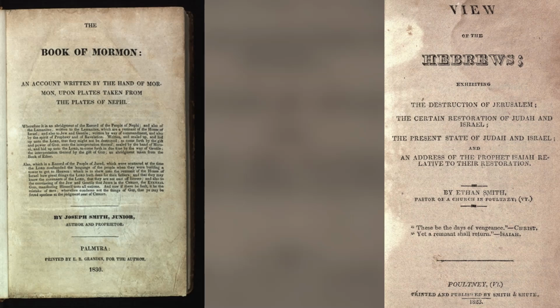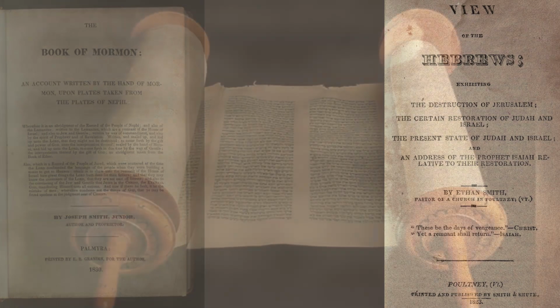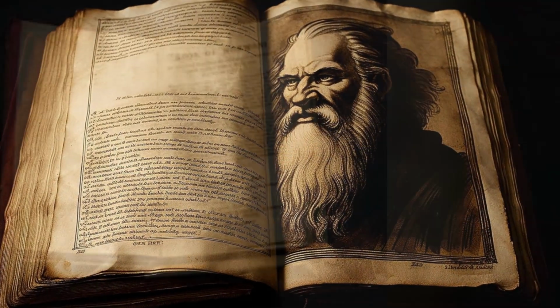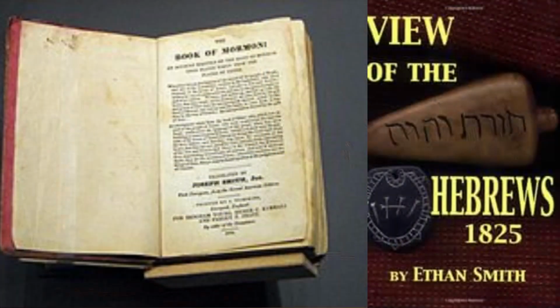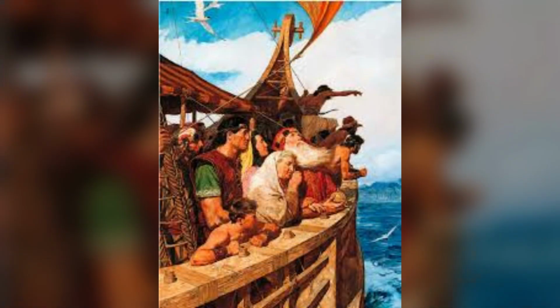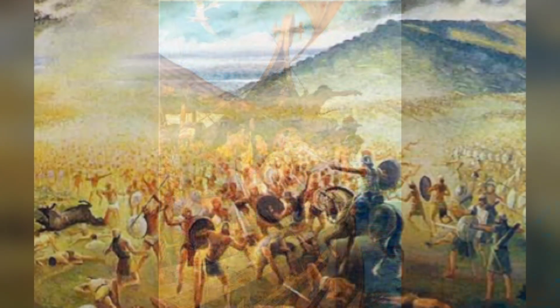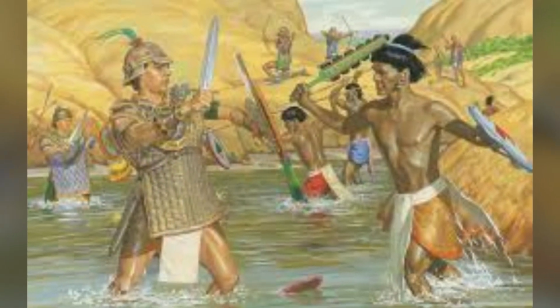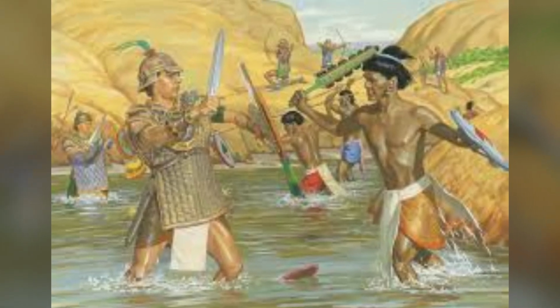Both View of the Hebrews and the Book of Mormon extensively quote Old Testament prophecies, particularly from the book of Isaiah. They describe the future gathering of Israel, the restoration of the 10 lost tribes, and propose the migration of Old World peoples to the New World via a long sea journey. Both works suggest that this migration was driven by religious motives, leading to the division of migrants into civilized and uncivilized groups, with eventual long wars culminating in the destruction of the civilized by the uncivilized.